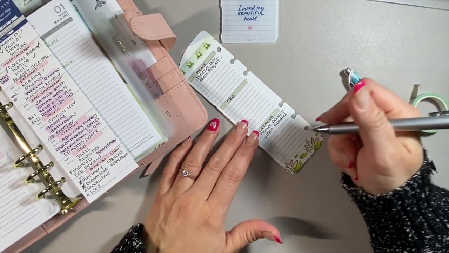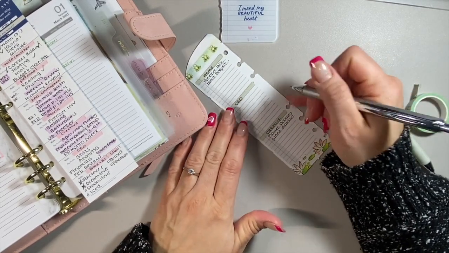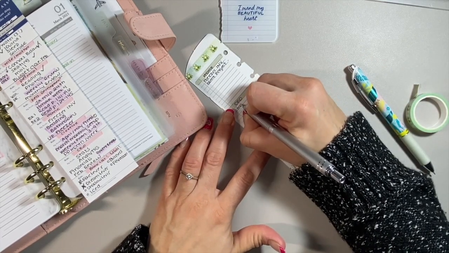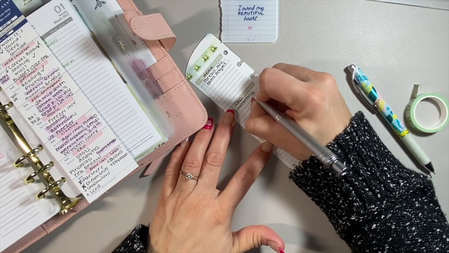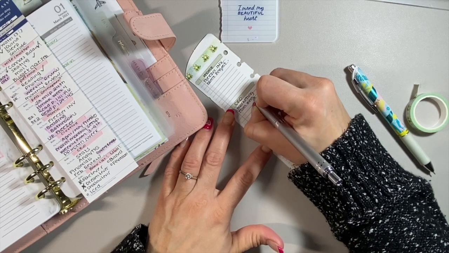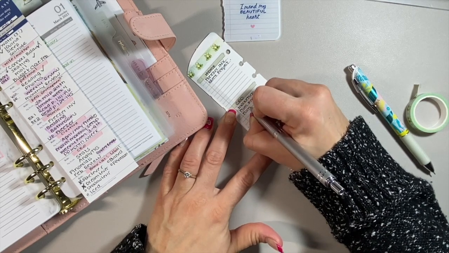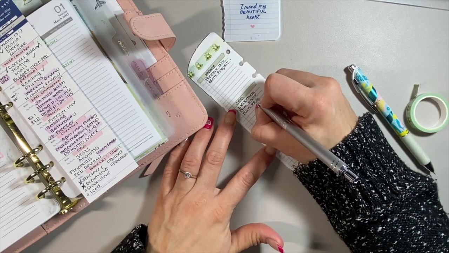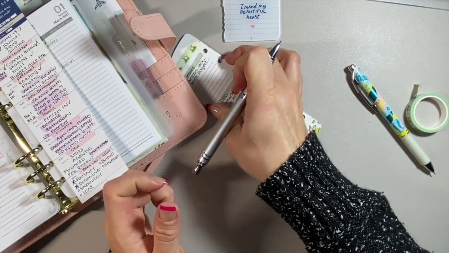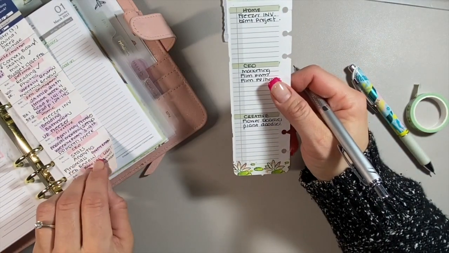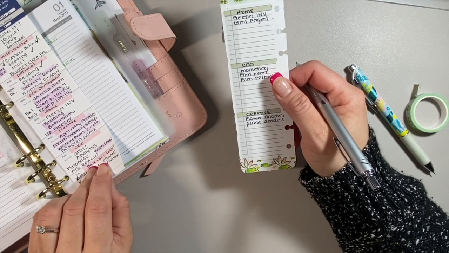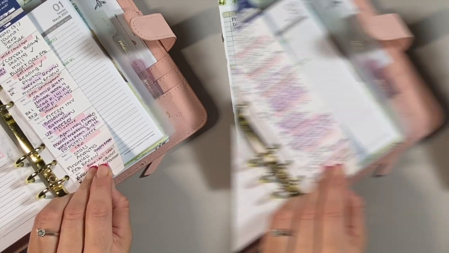Some sticker design for spring. Okay, I think I'm going to throw this one in the garbage now.